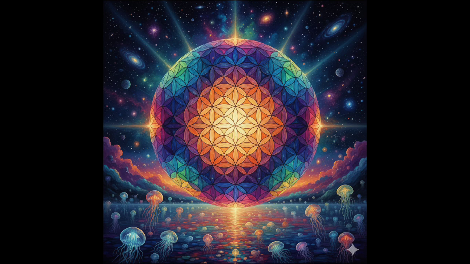Some believe meditating on the patterns helps synchronize both hemispheres of the brain. Others use it as a symbol of awakening, an invitation to remember who we truly are. Whether one sees it as symbolic or literal, many report that simply focusing on the flower of life sparks a feeling of stillness and expansion.